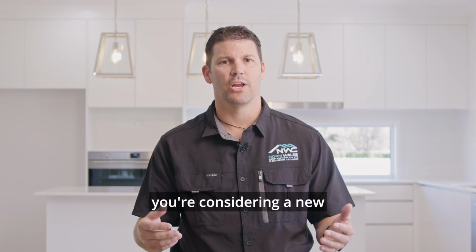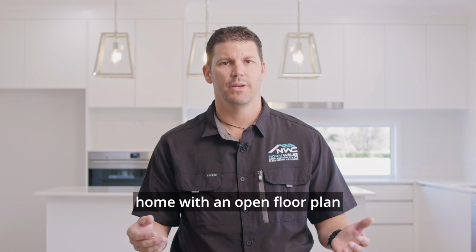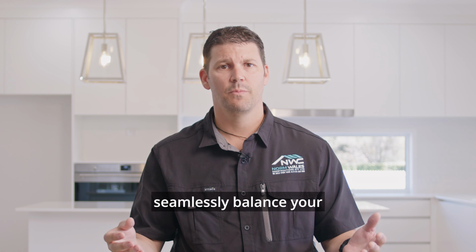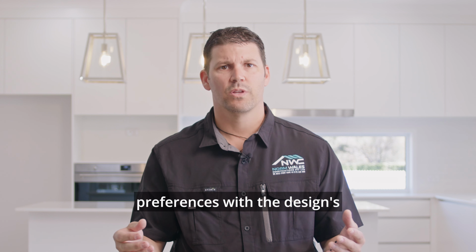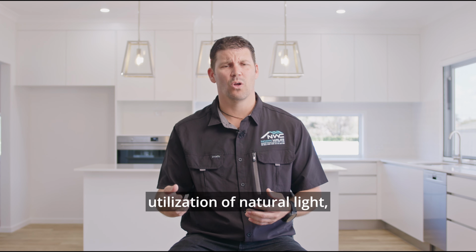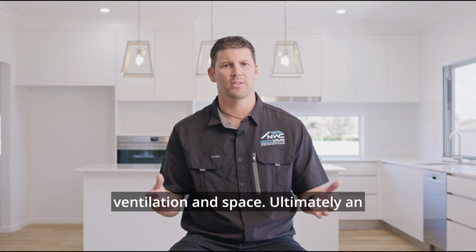If you're considering a new home with an open floor plan, collaborating with an experienced builder is crucial. They can seamlessly balance your preferences with the design's functionality, ensuring optimal utilization of natural light, ventilation and space.